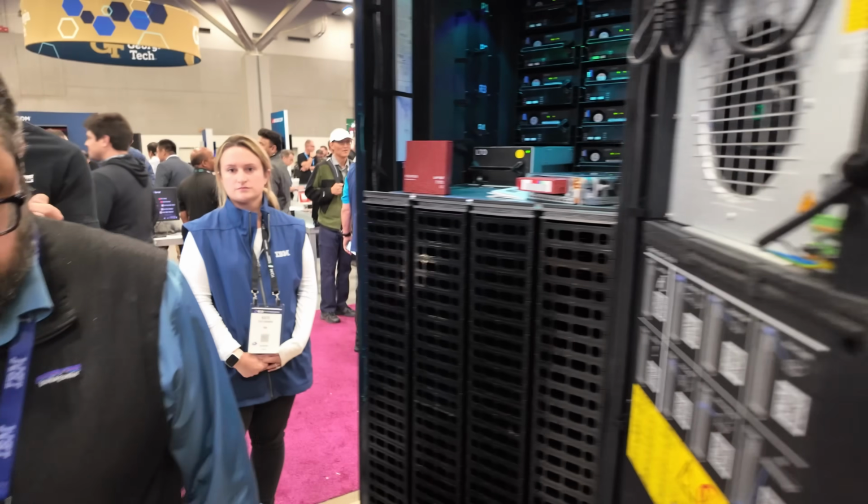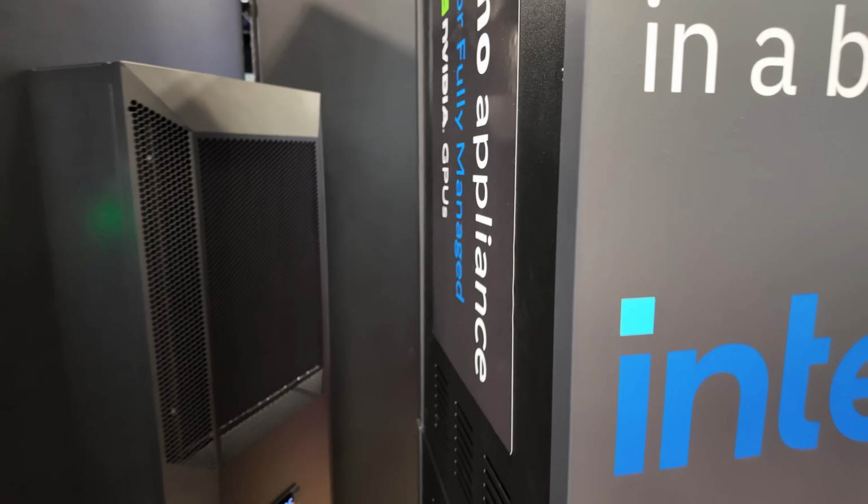All right. And here it says fully managed NVIDIA GPUs, GenAI in a box. That's correct.